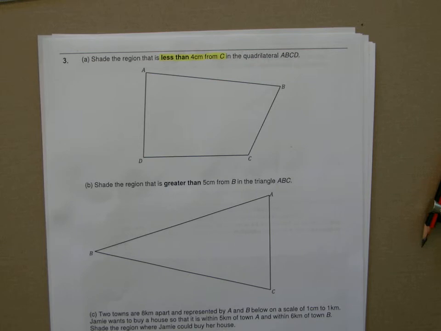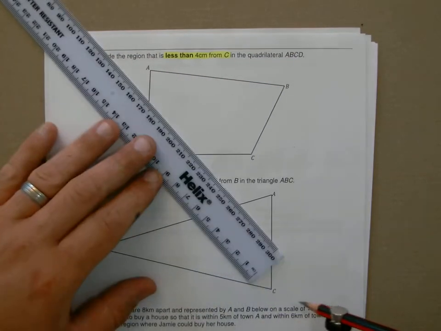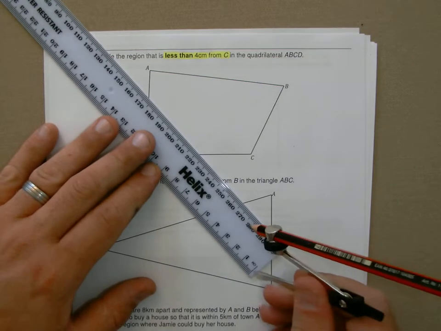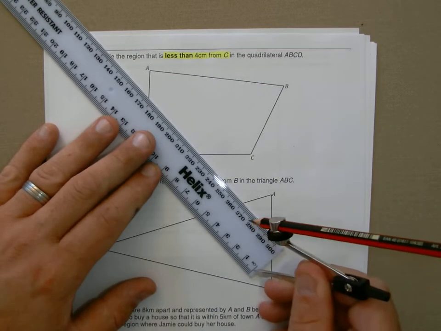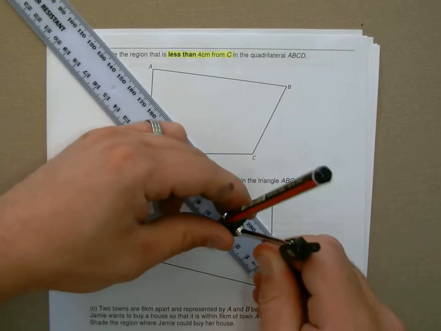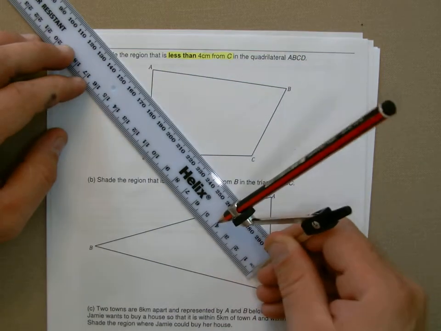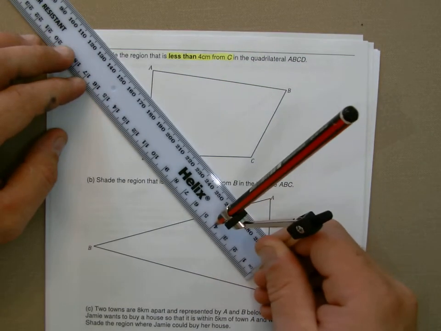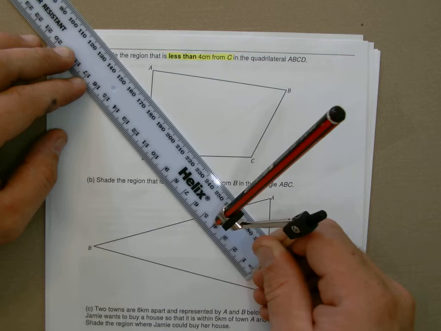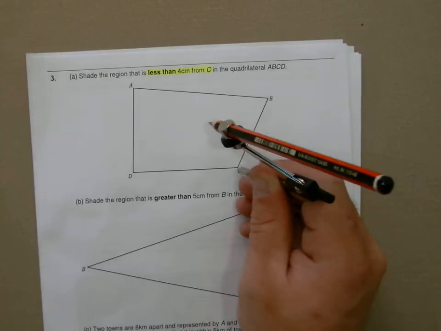And if we want to get the same distance from a particular point, we use the compass, and we're going to measure this out to be 4 centimeters. So if you get your ruler and open your compass and put the compass pin on 0, and then stretch out the compass until you get to 4 centimeters exactly. You can see from above that I've got that now to be 4 centimeters.